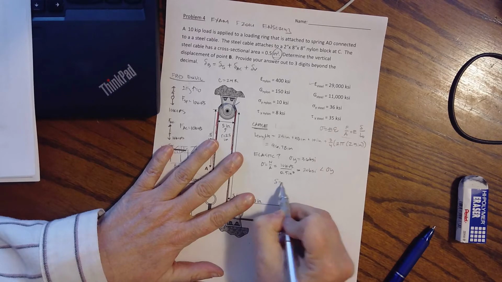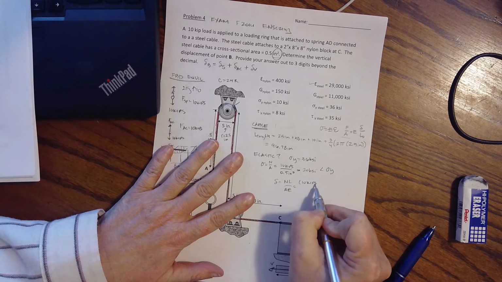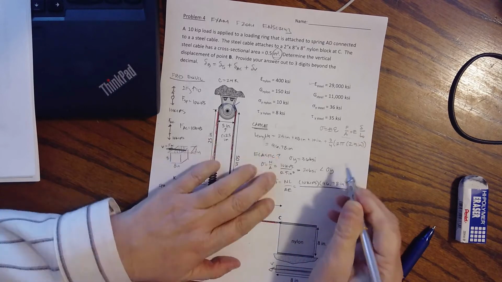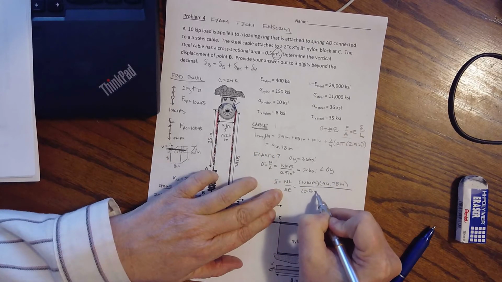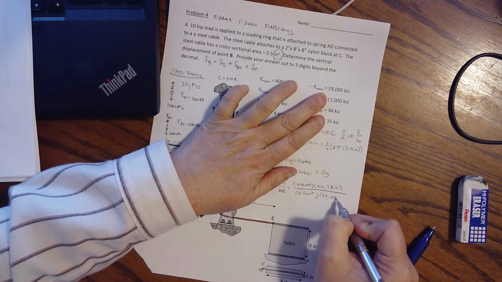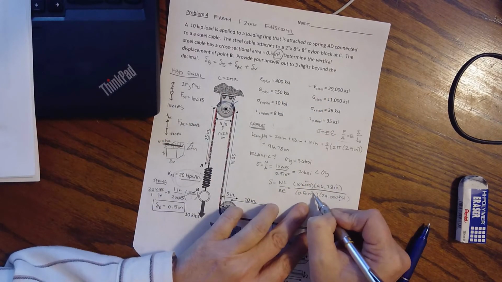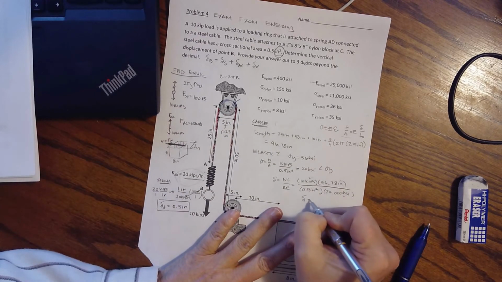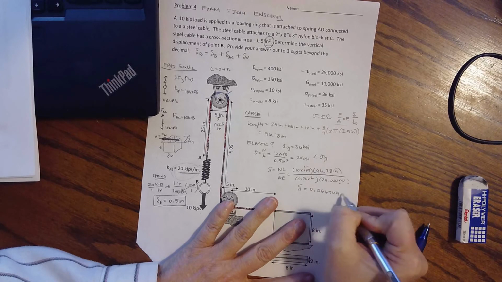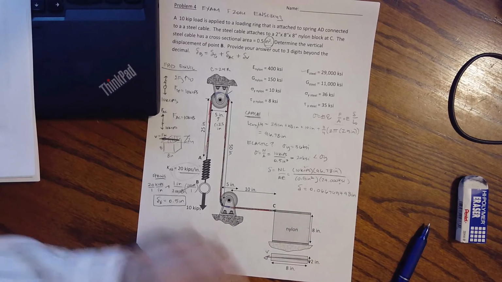So I can use delta equals NL over AE, and I have 10 kips. I have 96.78 inches, that's my length. I have area of 0.5 inches squared, and I'm checking my units to make sure they are correct. And then I have 29,000 KSI. I'm in kips, those will go away. I'm in inches, so I'm left with inches. So my delta equals 0.066745498. I could go on for days. So it's very, very small.